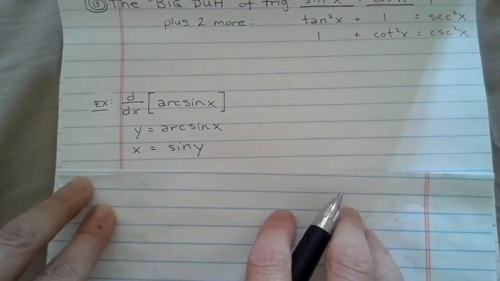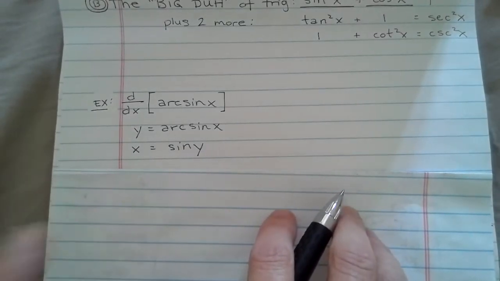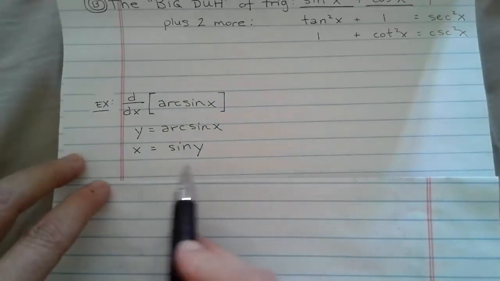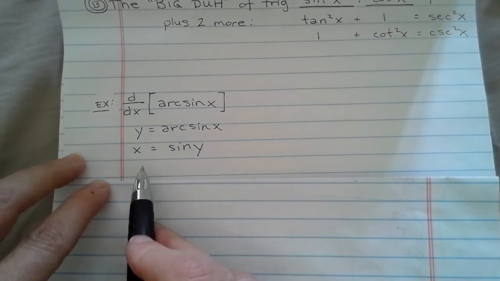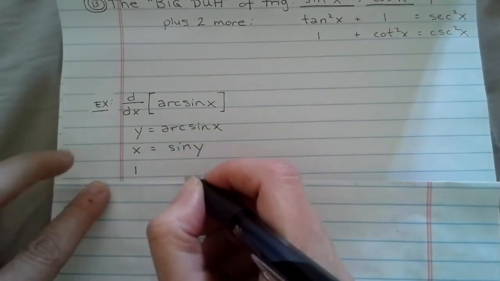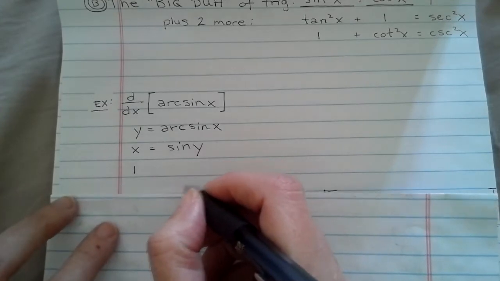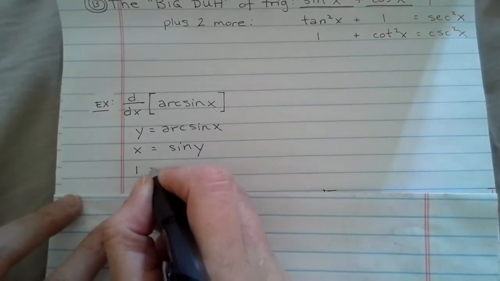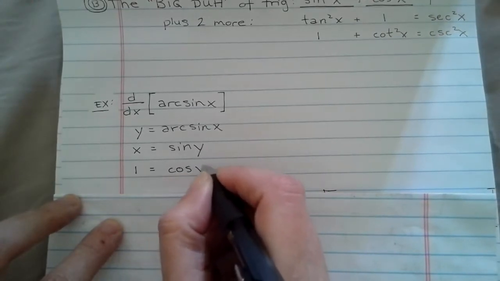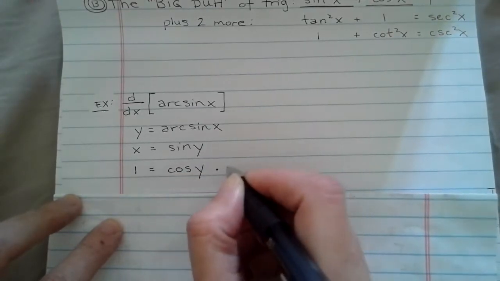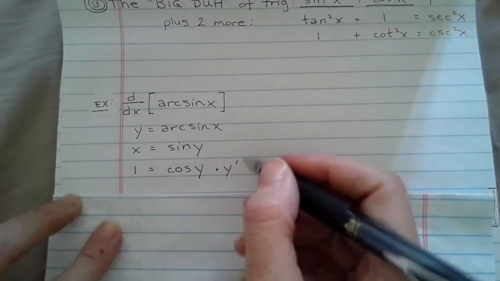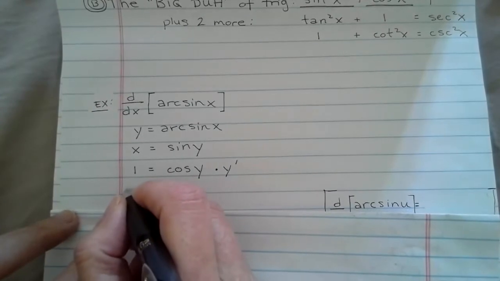And now we're looking really good, because you may not know that yet, but we are looking good because I do know I can take the derivative of this with respect to x. I know that the derivative of x with respect to x is 1, and this is our implicit differentiation lesson from 3.7 coming into play today. And I know the derivative of sine is cosine with the inner function unchanged times the derivative of the inner function. And now I can just solve for y prime and we'll be done. Okay, I'm kidding, we won't be, but we're getting there.